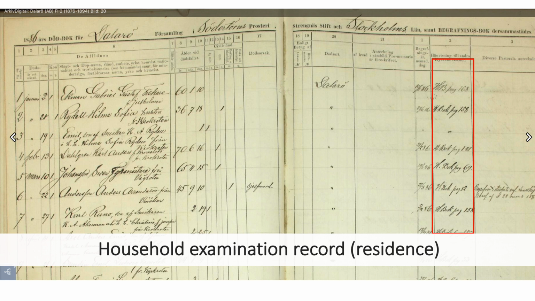In this column, it indicates what page the person may be found in the household examination records. Here it says Gabriel will be found in household page 168, which will tell you where he lived, when he died, and other information about his family. While not all records are like this one, most death records have many of the same elements.